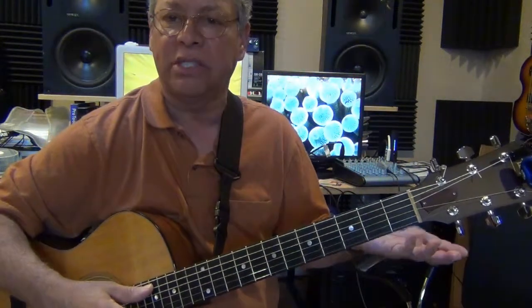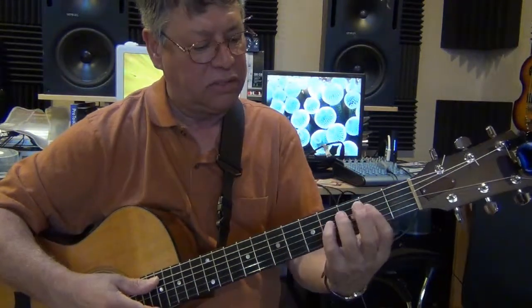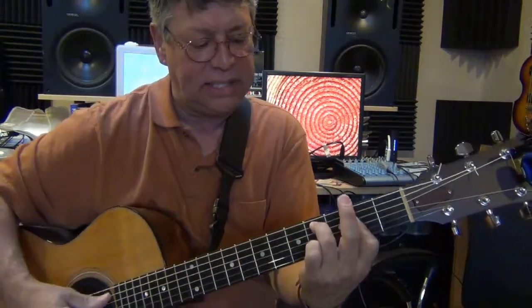Well, how would you know where C sharp bass note is if you don't know the name of the scale? It's simple. Here's an A with this C sharp bass. Listen to this. It flowers that note up. It makes it prettier. It just sounds real pretty.